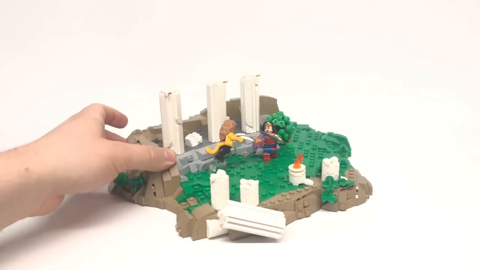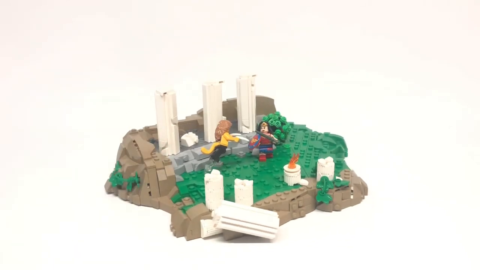So I really love the whole feeling this MOC actually sets up.